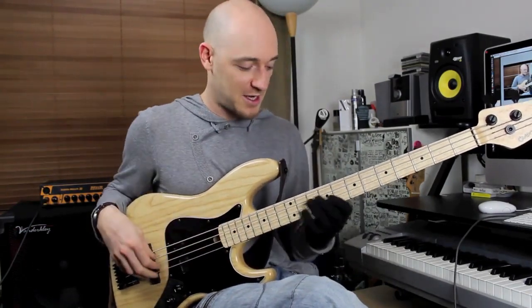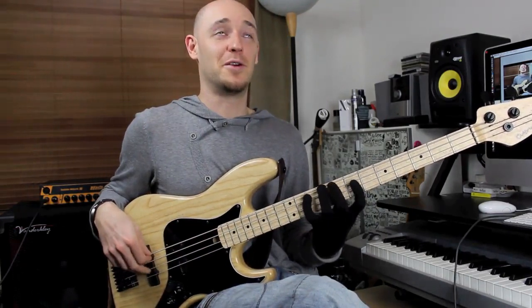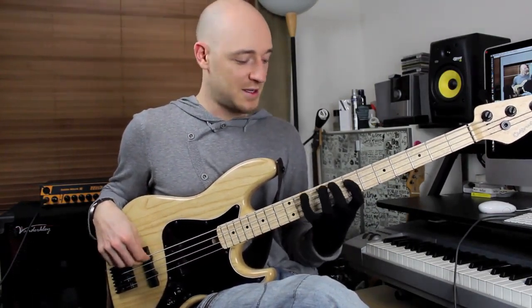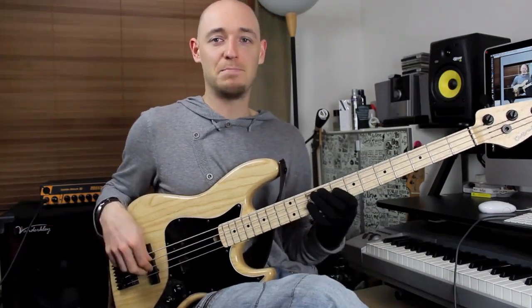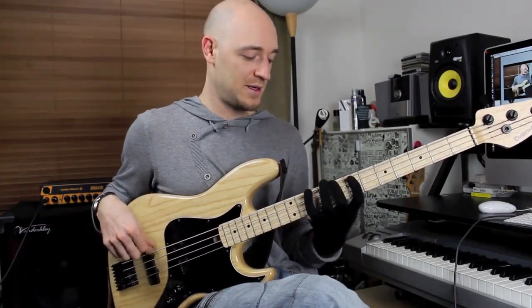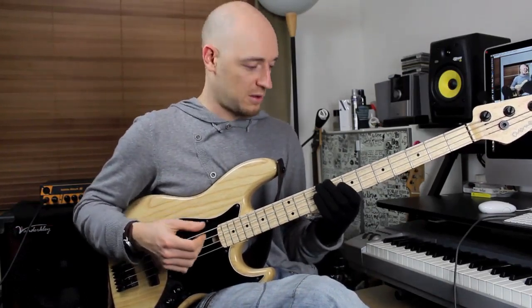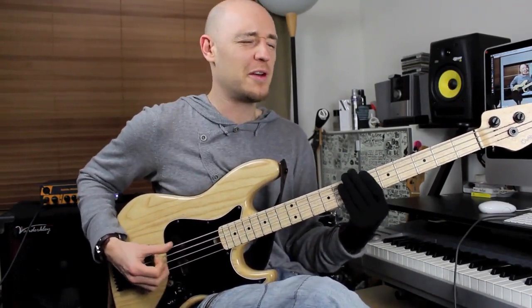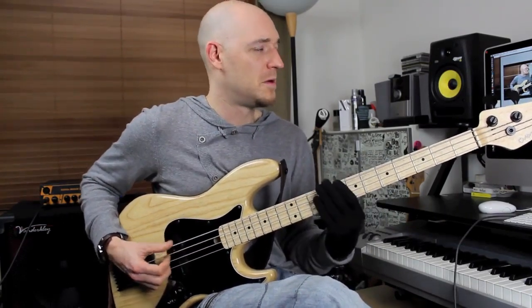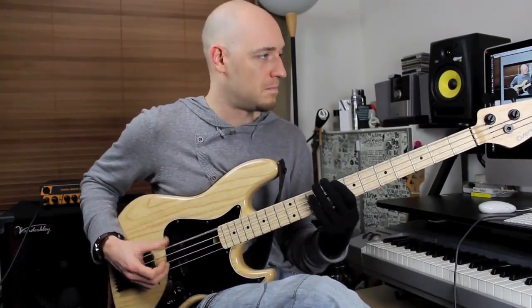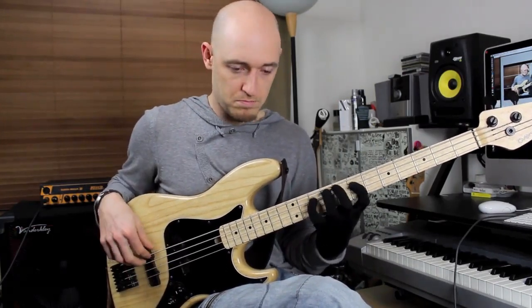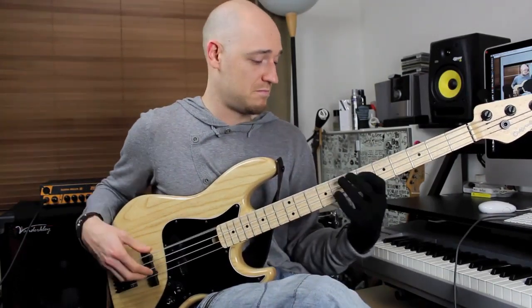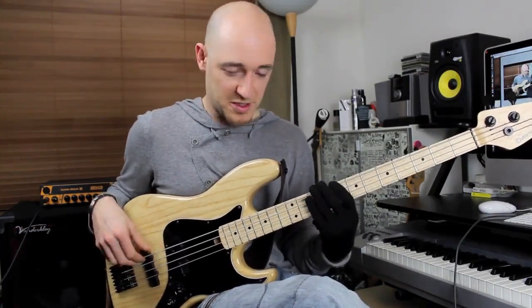Okay, last part. So let's use that. This is the last part of the lick. 1, 2, 3, 4. On the C first. On the B flat. On the C.